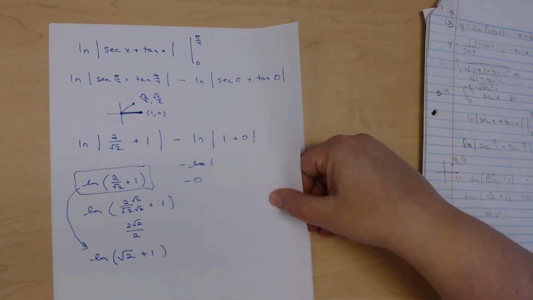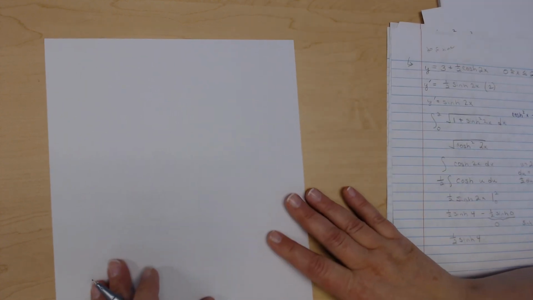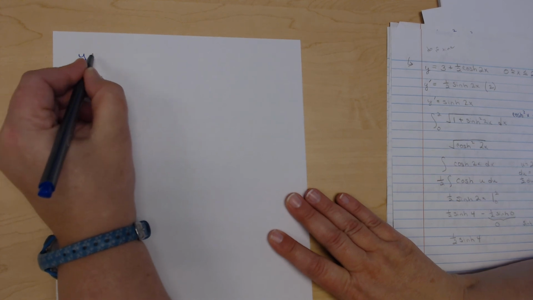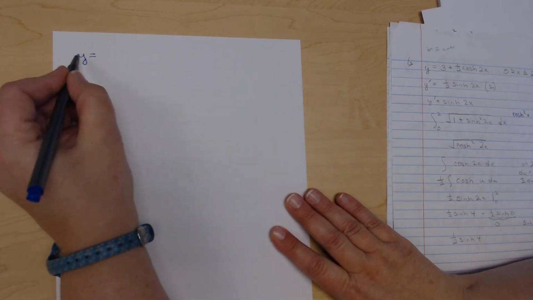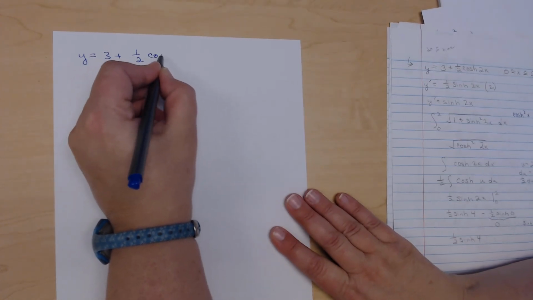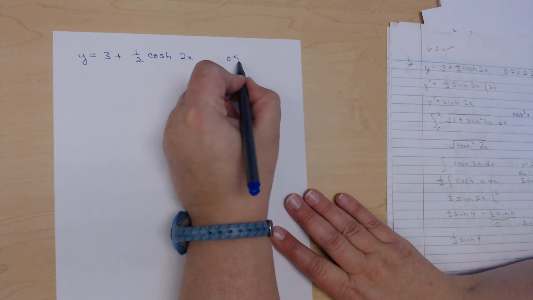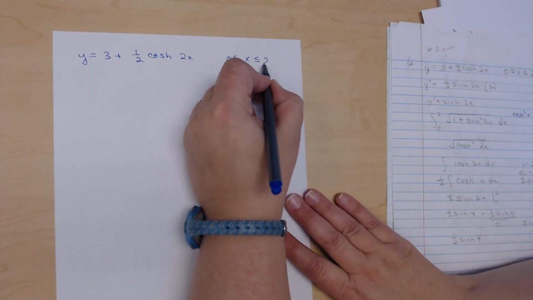Let's do one more and then we're done. Let's do this one, guys. Come on, we got to do cosh and sinh, right? It wouldn't be math if we didn't do that. All right, so y equals 3 plus 1/2 cosh of 2x, and we're going from 0 to 2.